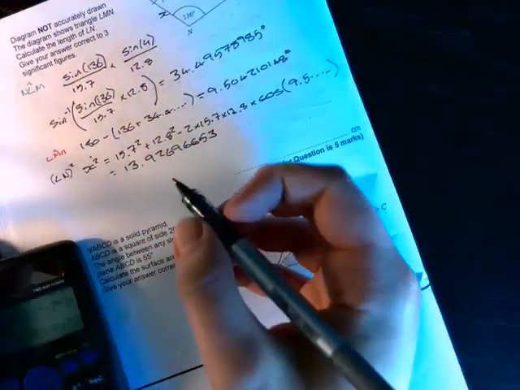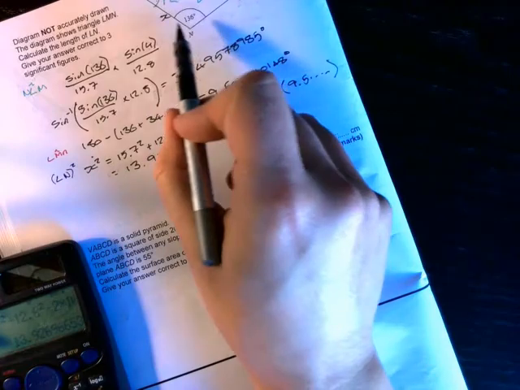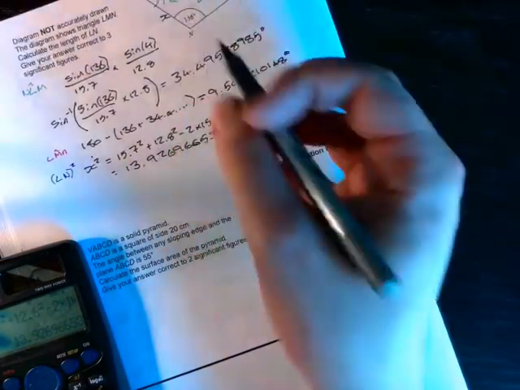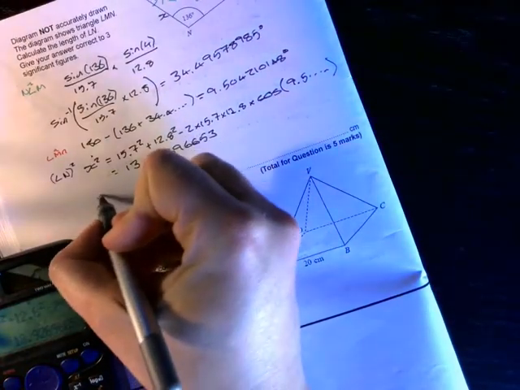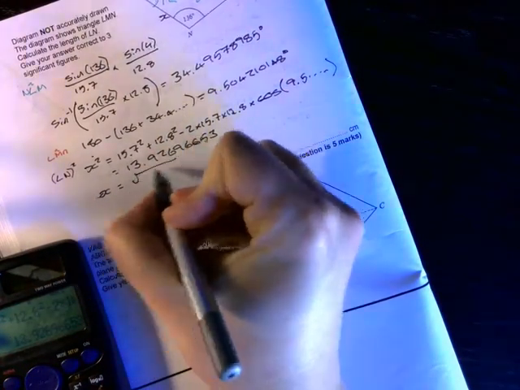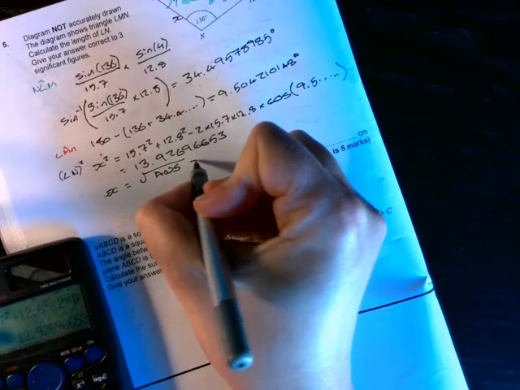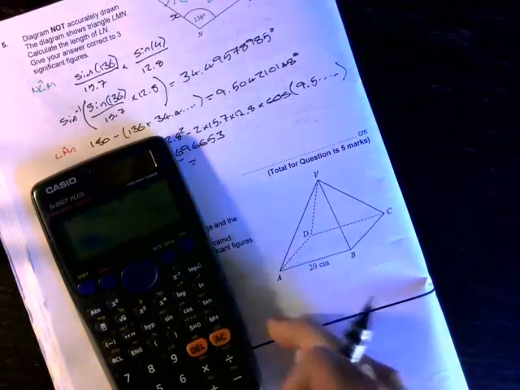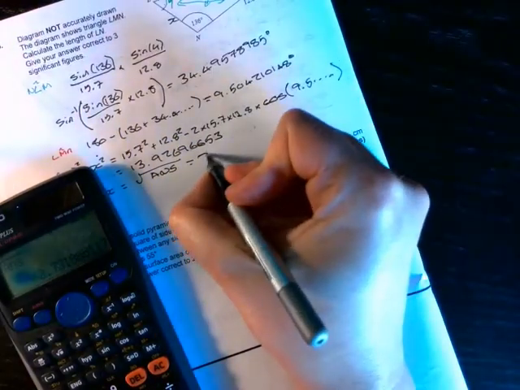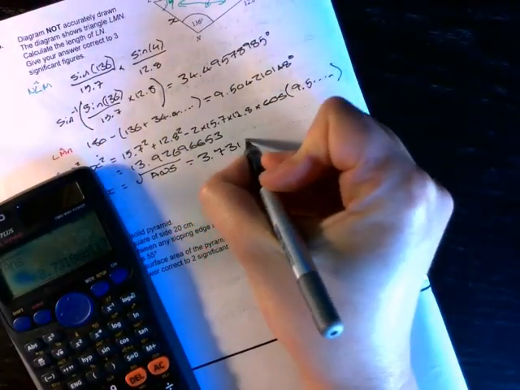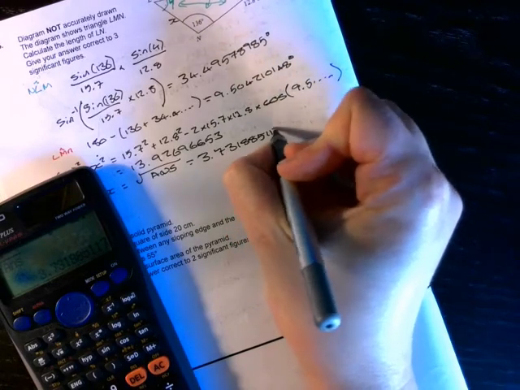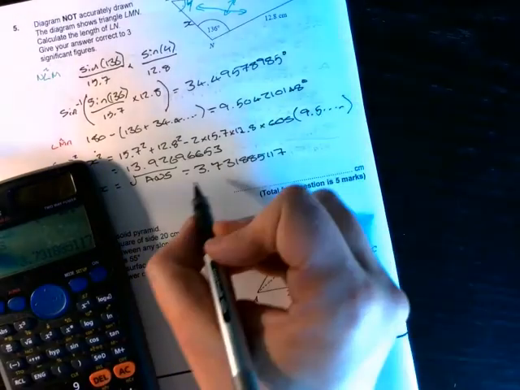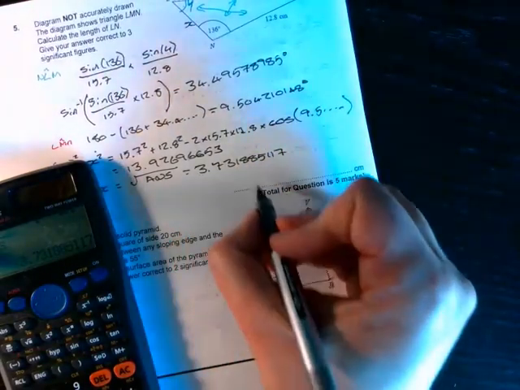That's x squared though. It feels like it might be right, but if we think about it, this is a very small angle, so this has got to be a very short side, in fact the shortest side of our triangle. So x is going to equal the square root of our answer, which is 3.731885117. Correct to 3 significant figures, that's going to be 3.73.